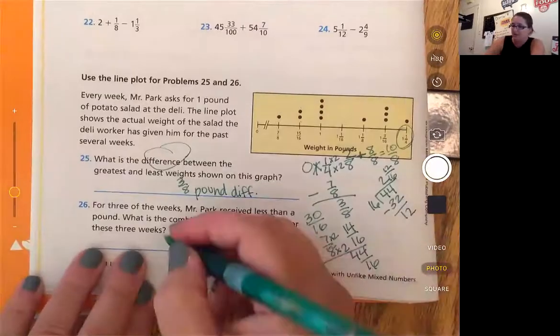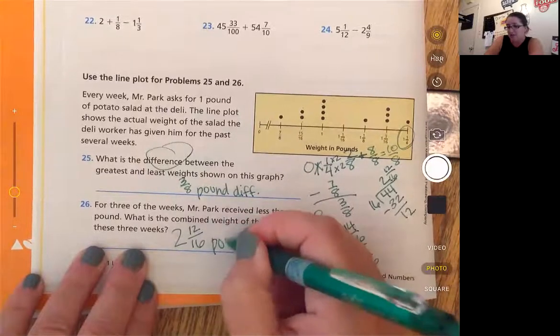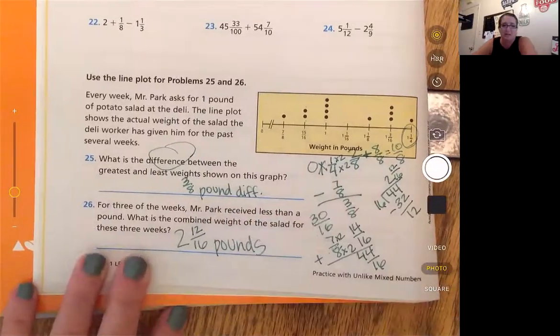Whew, that's a lot of work. It is. 2 and 12/16 pounds would be that combined weight.